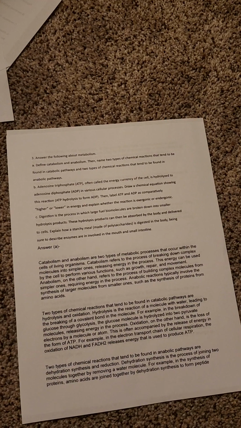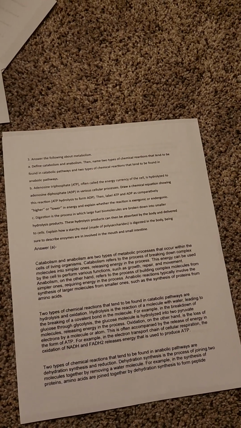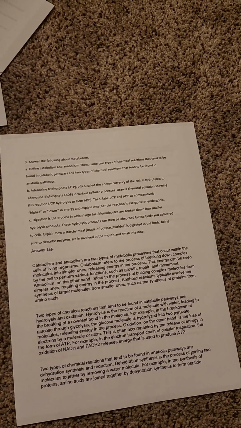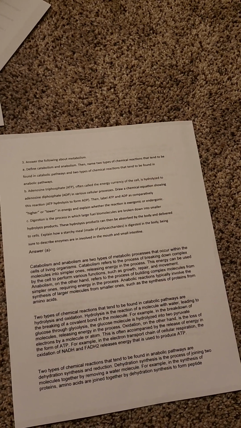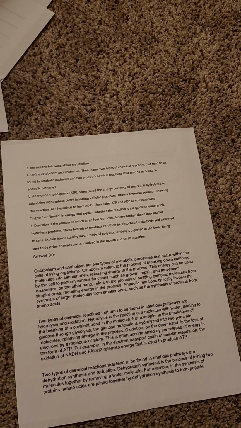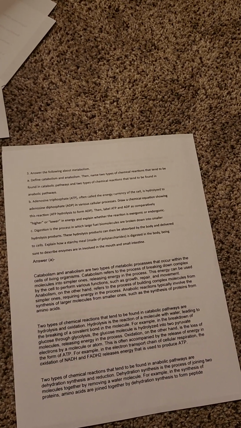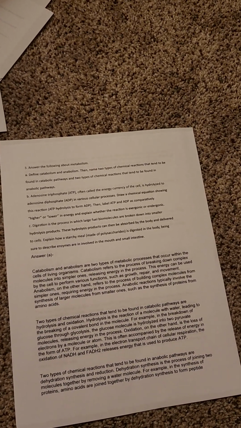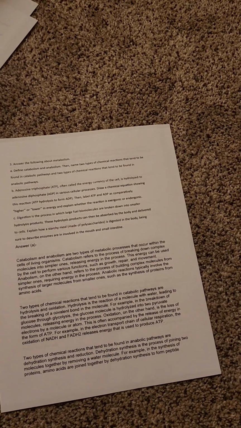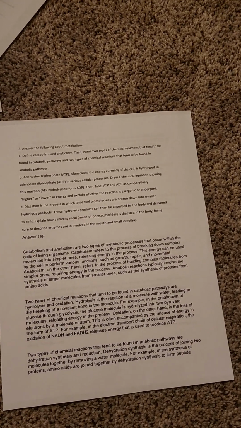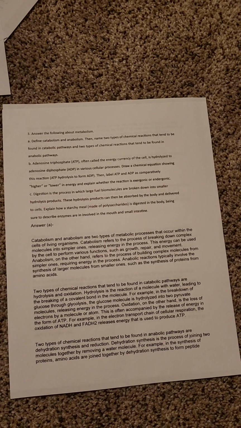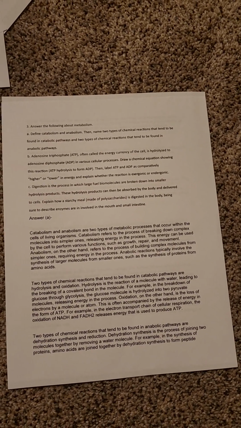Anabolism, on the other hand, refers to the process of building complex molecules from simpler ones, requiring energy in the process. Anabolic reactions typically involve the synthesis of larger molecules from smaller ones, such as synthesis of proteins from amino acids. 2 types of chemical reactions that tend to be found in catabolic pathways: hydrolysis and oxidation.